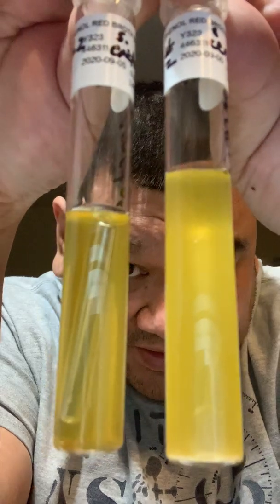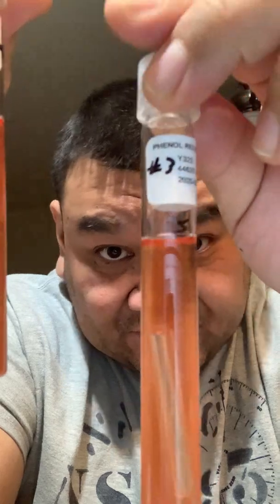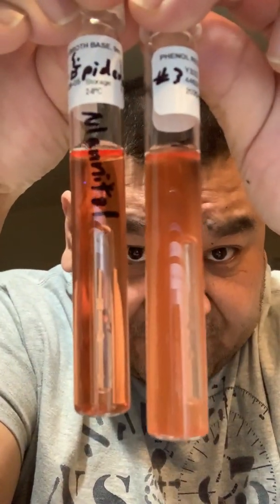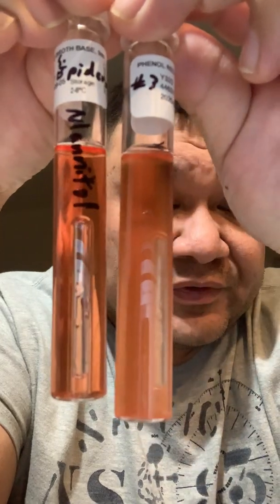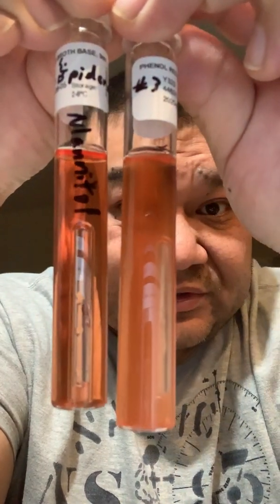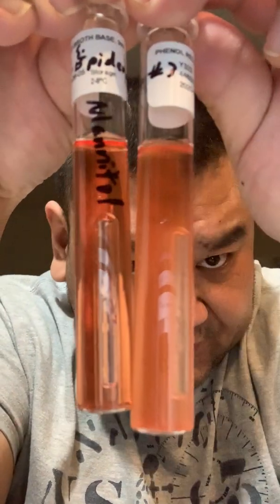Gas fermentation and acid production. And this is the mannitol epidermidis right here, and cerevisiae of mannitol right here, orange in color, while the rest of the fructose and glucose showed yellow in color.